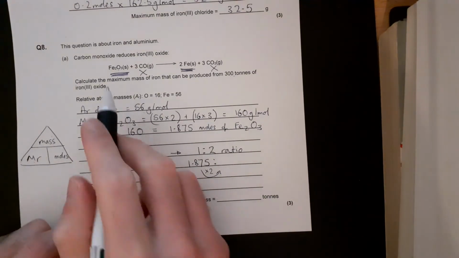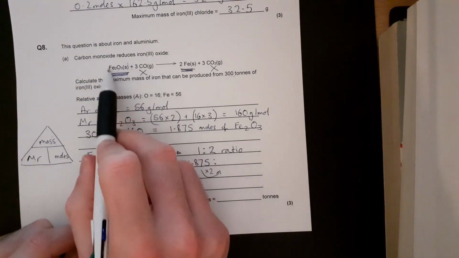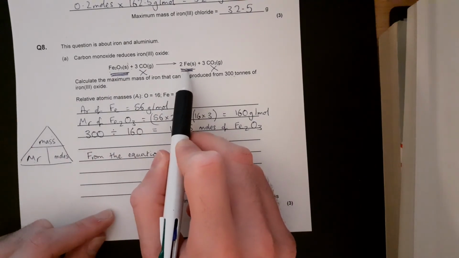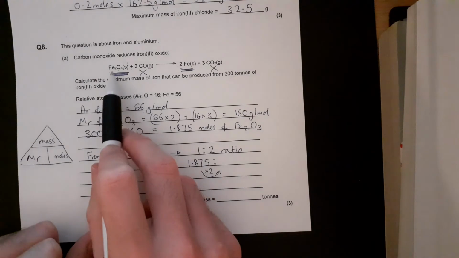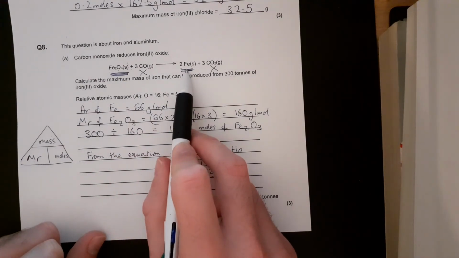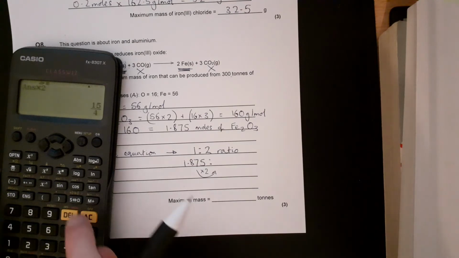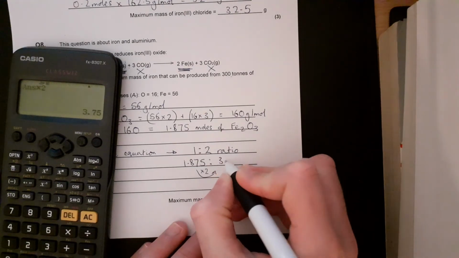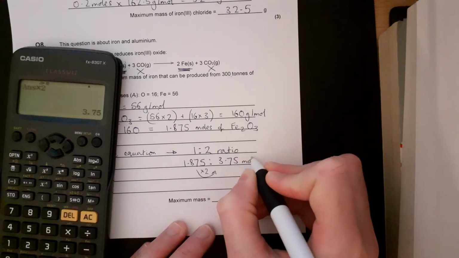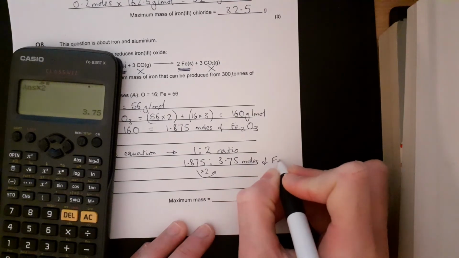My equation is telling me every time I have 1 particle of this, I end up making 2 particles of iron. So if I've got 1.875 moles, I should have twice as many moles of iron. So we just need to times that by 2. So we've got 3.75 moles of iron.